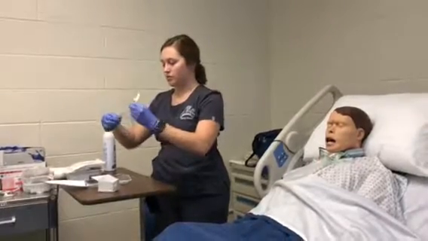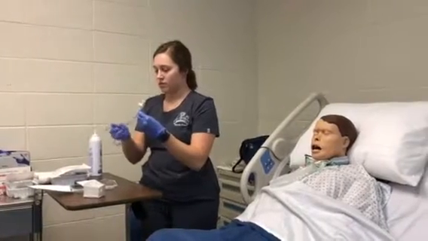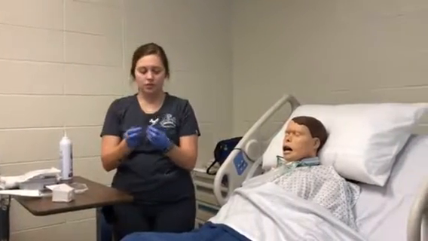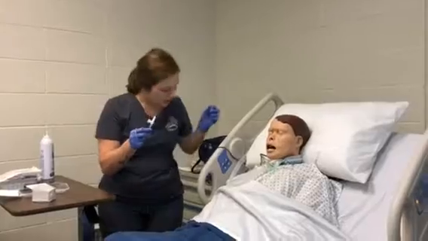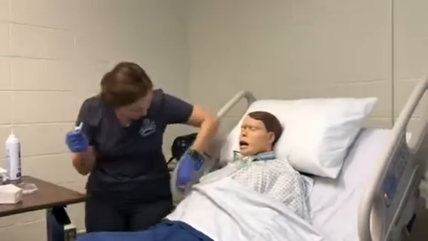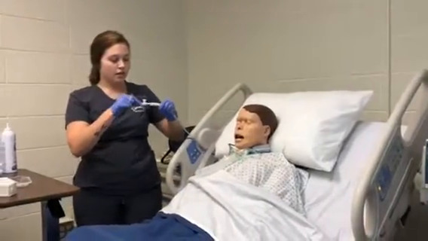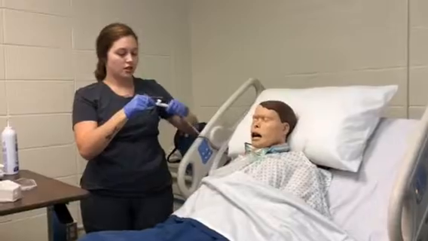Okay, so here's my suction. Just going to kind of wrap this around my hand. And this is going to be my non-sterile hand. Find the end of my suction tubing and connect that. Make sure it's got a good tight seal.